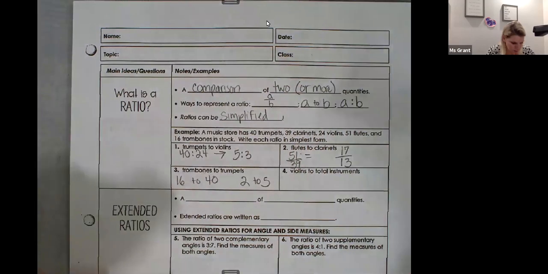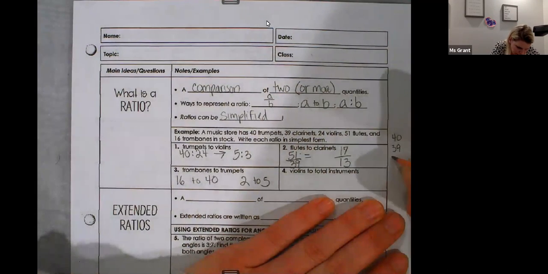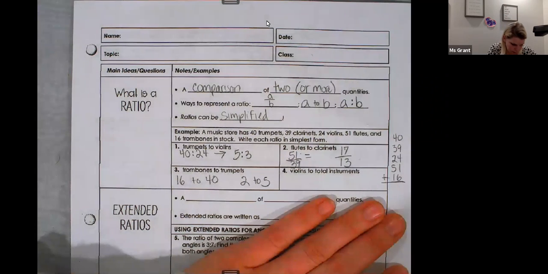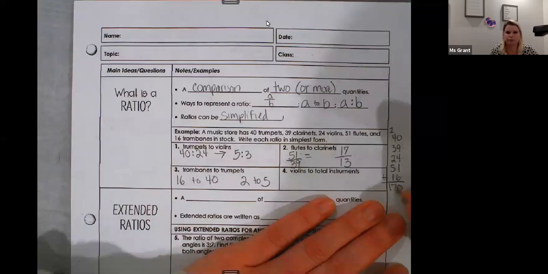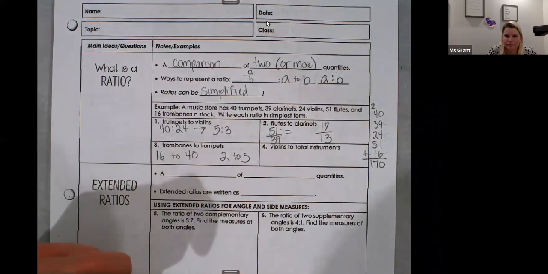Violins to total. Total means 40 plus 39 plus 24 plus 51 plus 16. Okay. 6 and 4 is 10. 9 and 1 is 10, 20. 5, 6, 7, 8, 9, 10, 11, 12, 13, 14, 15, 16, 17. 170. You don't need a calculator for everything. Okay.